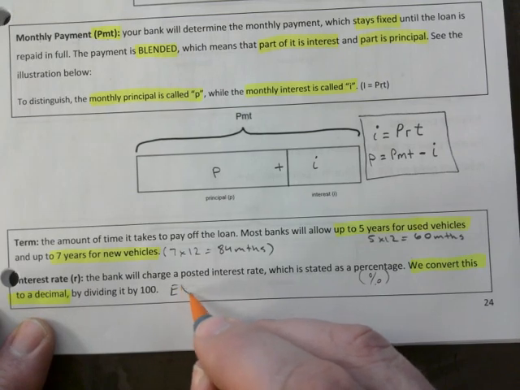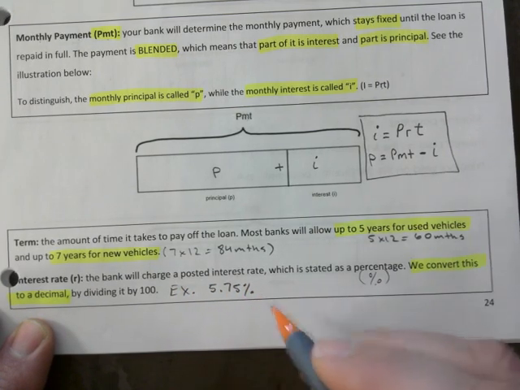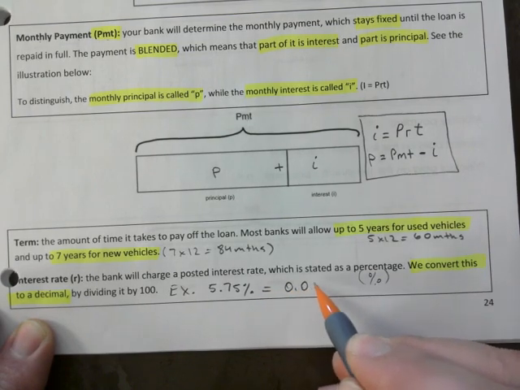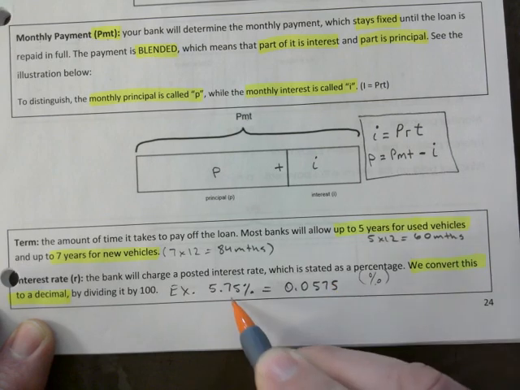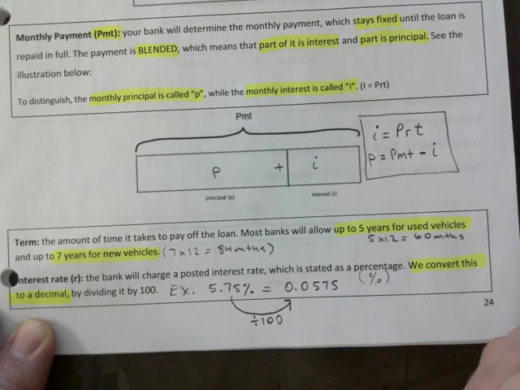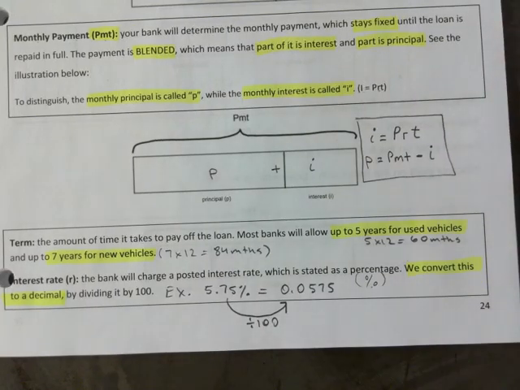So this is an example. It could be 5.75%. You will turn that into 0.0575. So you basically divide it by 100, which shouldn't be news to you, right? 0.0575.